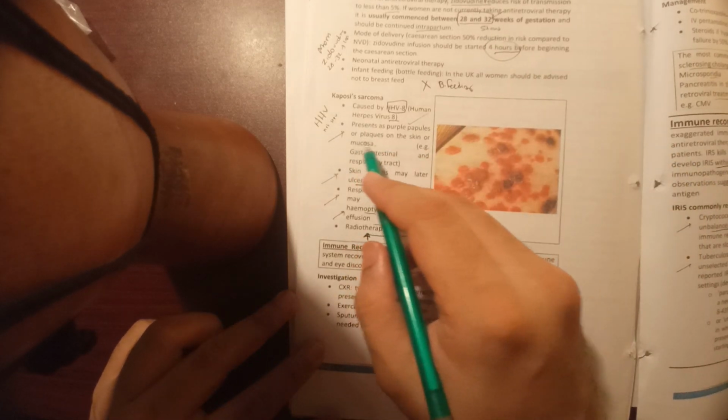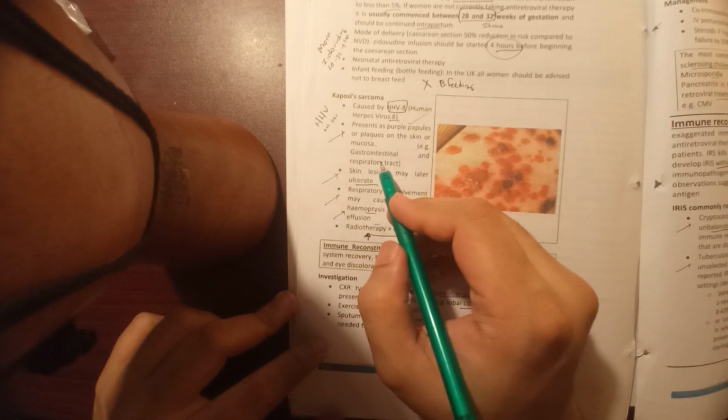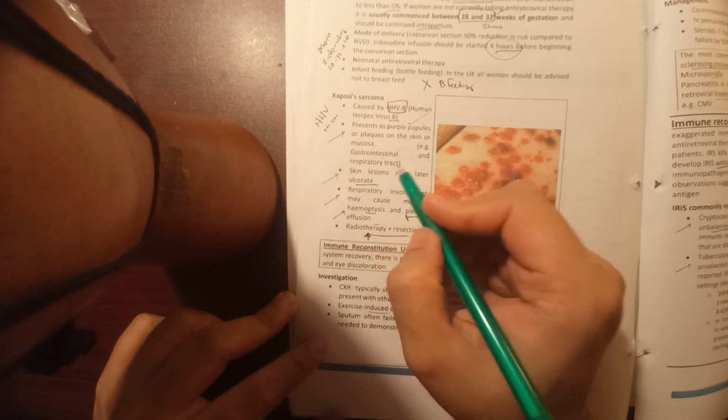Okay, next is Kaposi sarcoma. We're nearing the end of infectious disease. So what is Kaposi sarcoma? Caused by HHV8, human herpes virus 8, presents as purple papules. As you know, Kaposi is an aunt who wears a purple dress: purple papules or plaques on the skin or mucosa, for example the gastrointestinal and respiratory tract.